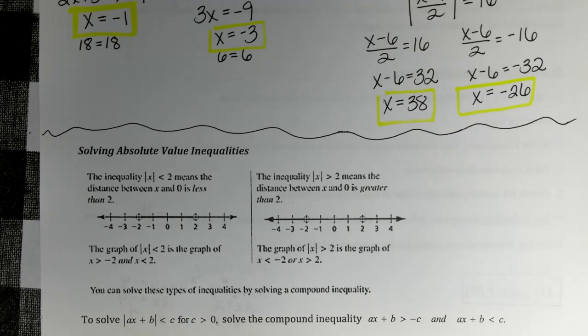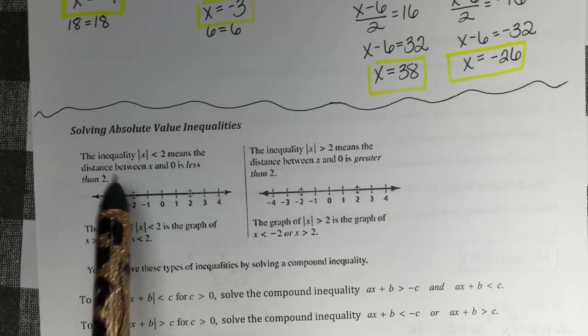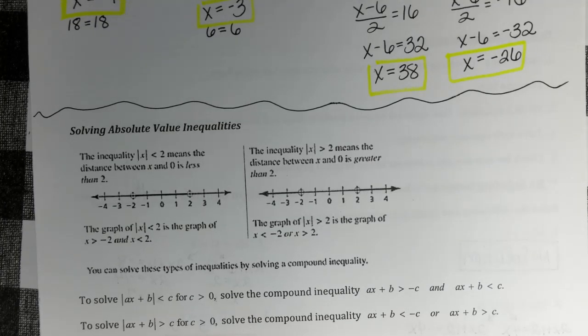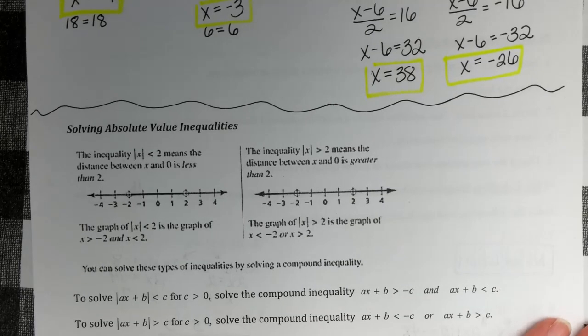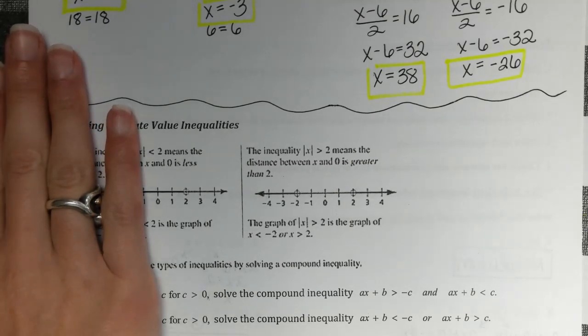Okay, so we're going to look at the statement, the absolute value of x is less than 2. Okay, so remember the absolute value of x is a distance from 0 on the number line. So this is saying the distance between x and 0 has to be less than 2. Okay, well then you should typically think, all right, so I should have a 0, 1, and a 2.